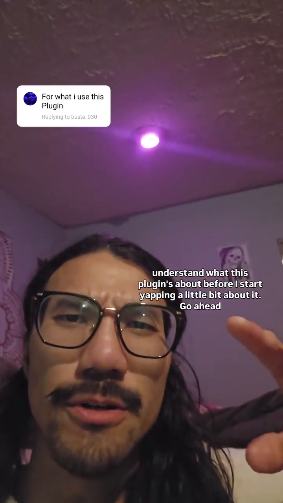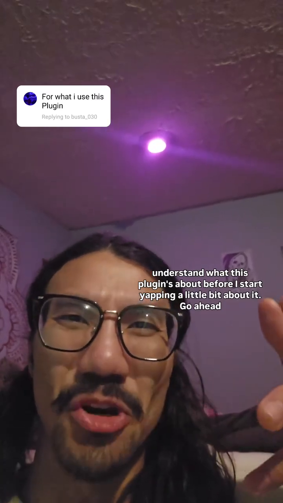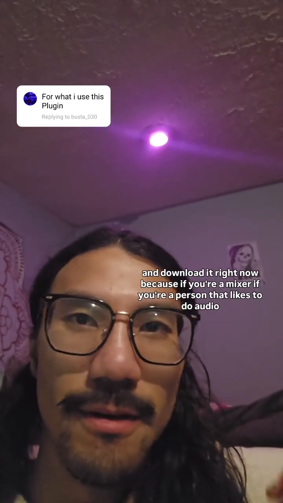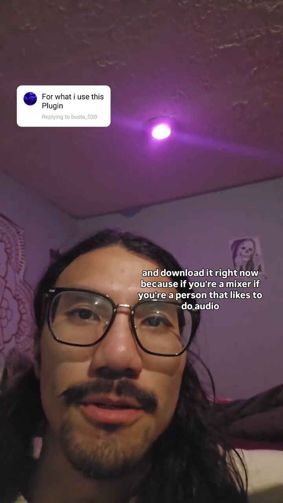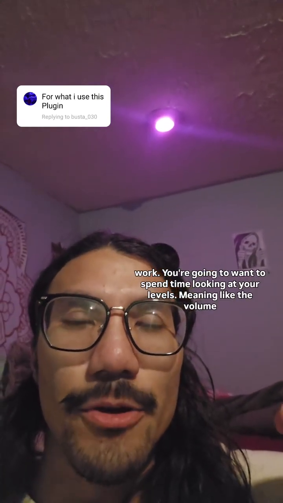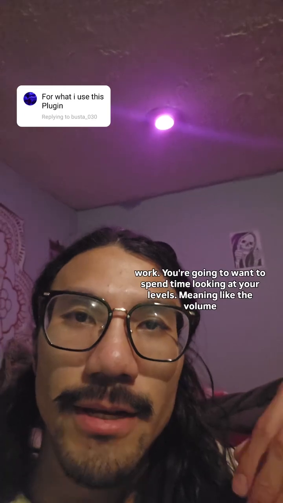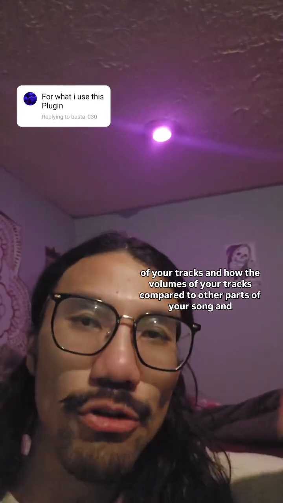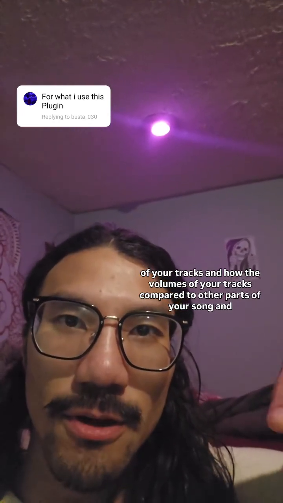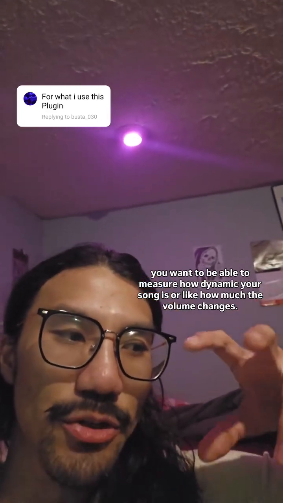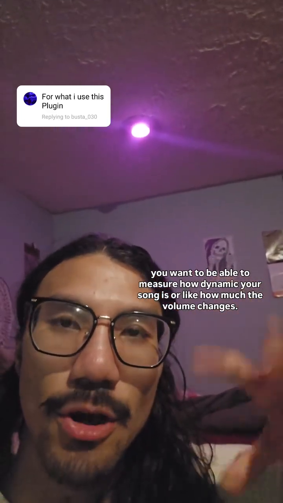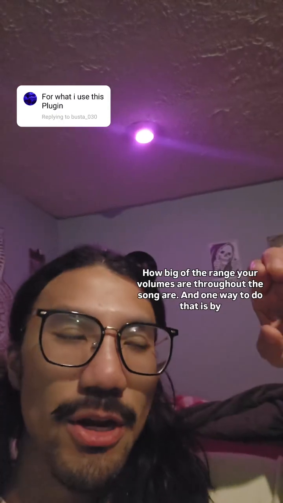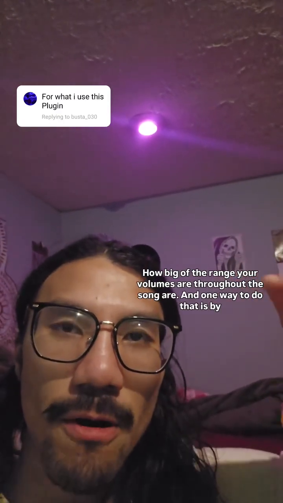And before you understand what this plugin's about, before I start yapping a little bit about it, go ahead and download it right now. Because if you're a mixer, if you're a person that likes to do audio work, you're going to want to spend time looking at your levels, meaning the volume of your tracks, and how the volumes of your tracks compare to other parts of your song. You want to be able to measure how dynamic your song is, or how much the volume changes, how big the range of volumes is throughout the song.